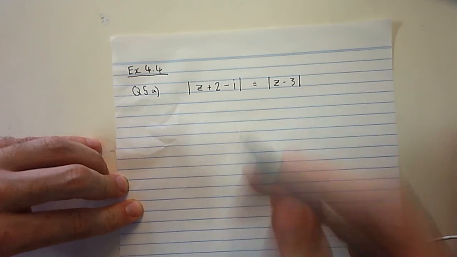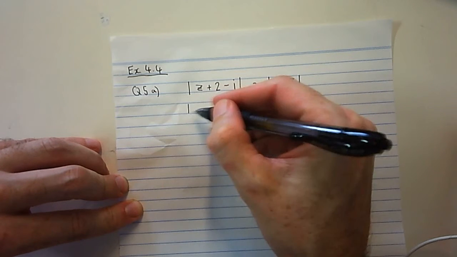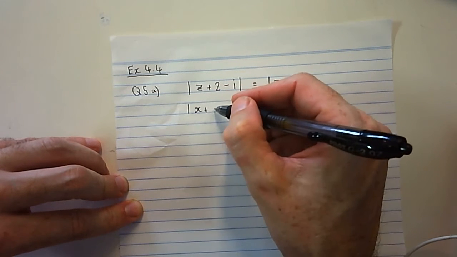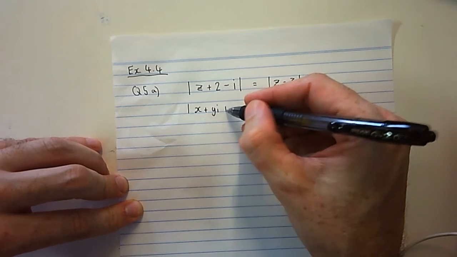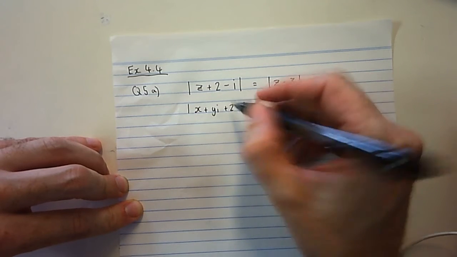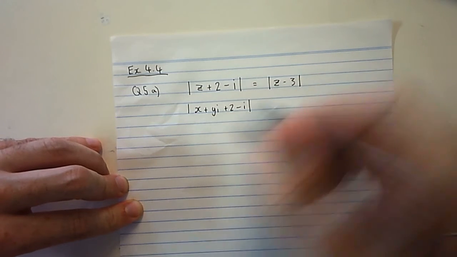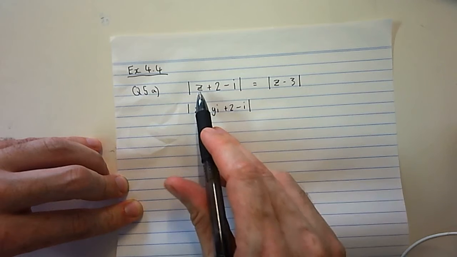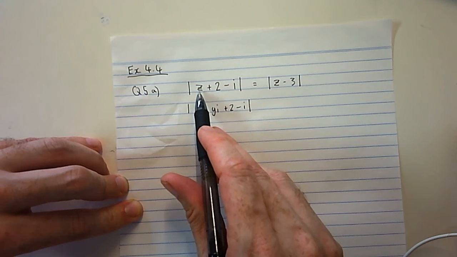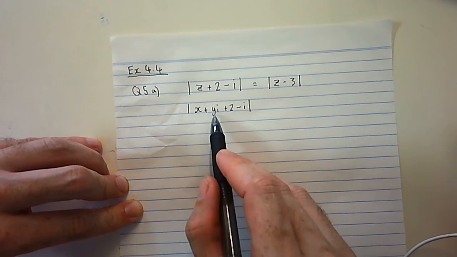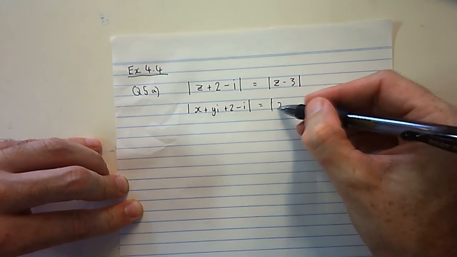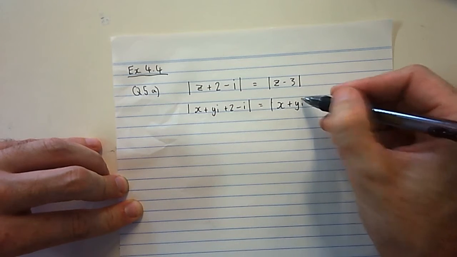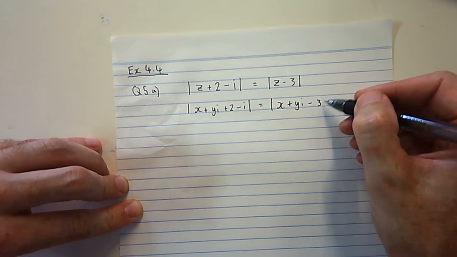Now, we could also rewrite z as being x plus yi. Plus 2 take i is the second part. Because this is the real part of this complex number z, and this is the imaginary component of it. So I could rewrite it like that if I wanted to. I'm going to do the same over here: x plus yi, take away 3.